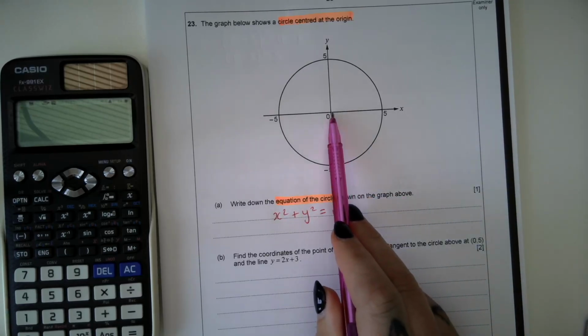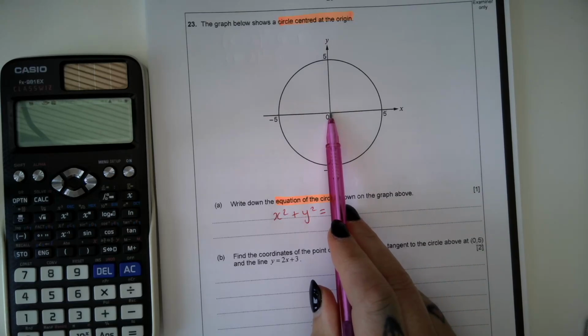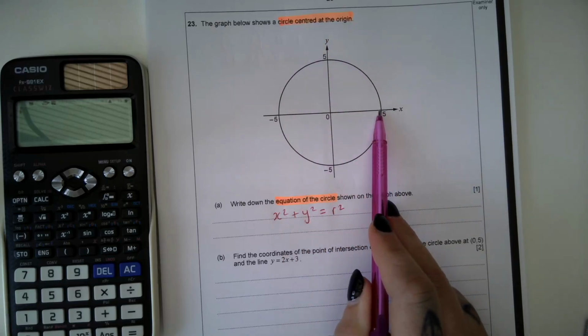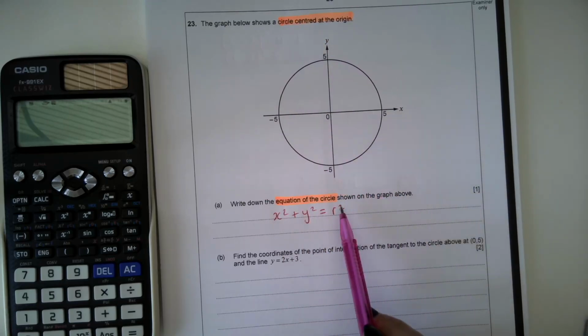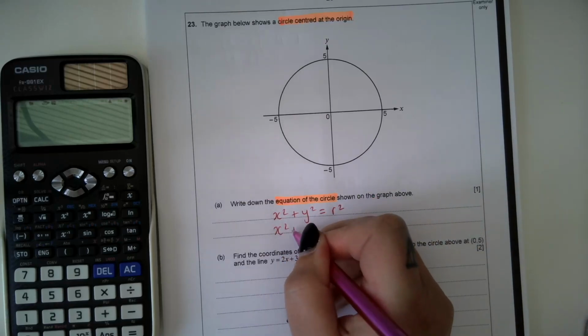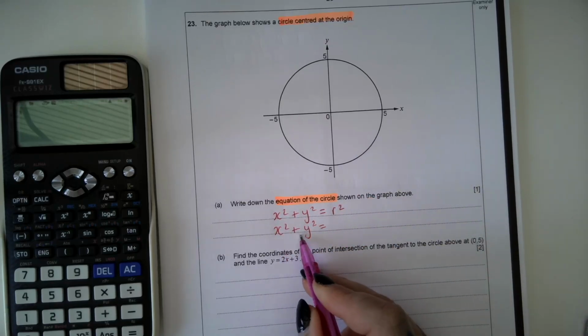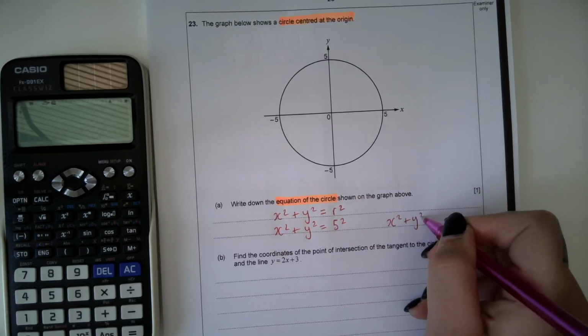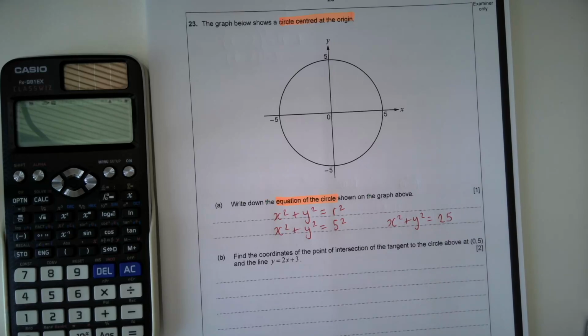Because it's the radius squared, we're going to look at our circle. So the radius is from the centre of the circle, and we've been told the centre is the origin, to the circumference. So from 0 to 5, the radius is 5. So our equation of this circle is x squared plus y squared equals 5 squared. So x squared plus y squared equals 25.